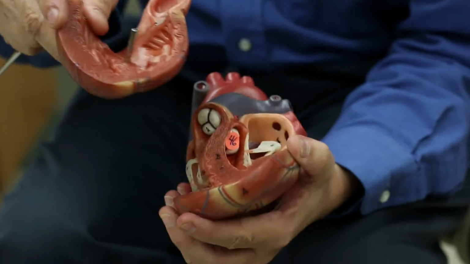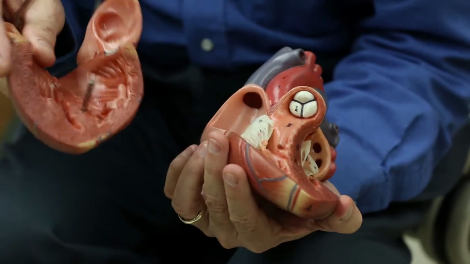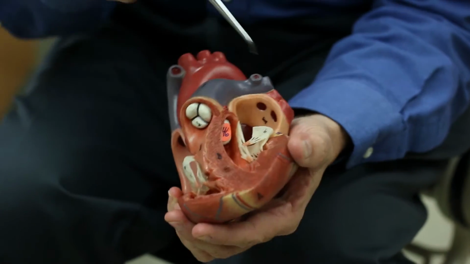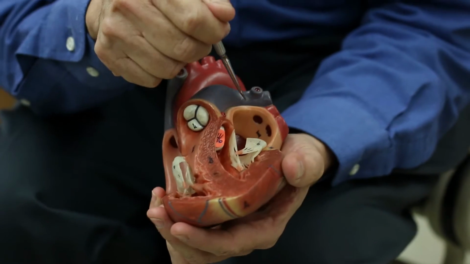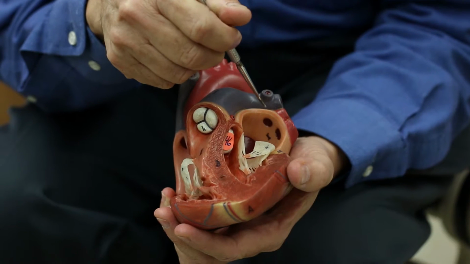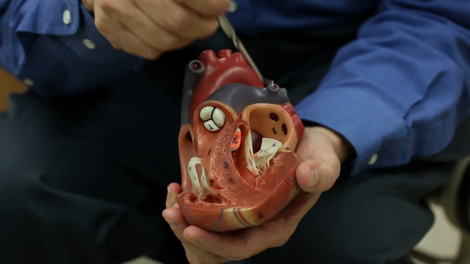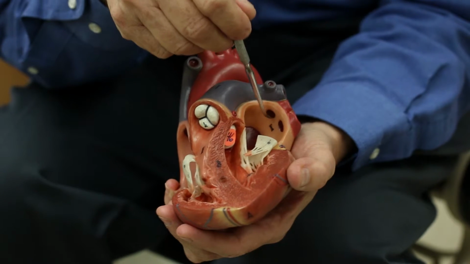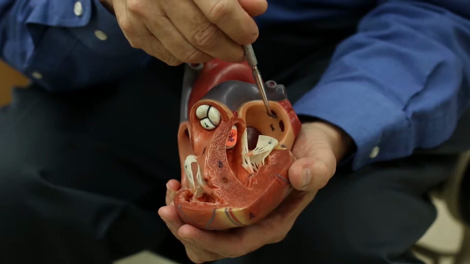There is also a similar structure in the atria that is really hard to see on the model. But you'll see very sharp ridges, especially in the auricles of the atria. And that's just the muscle. It's just organized slightly differently. And those in the atria, we call the pectinate muscles.